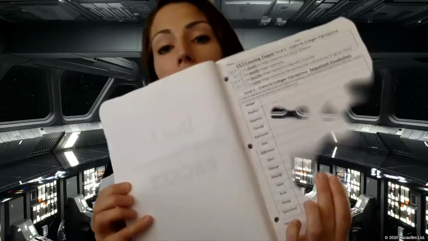In order to start today's lesson, make sure you have your CC3 student workbook. We are going to be working on Unit 1, Page 1 to start. Make sure that you have this, because if you don't, it's going to be really hard for you to follow along with the lesson. So grab your notes and let's get started.